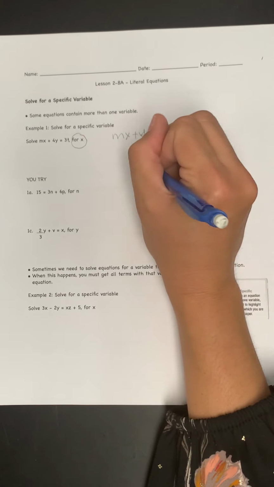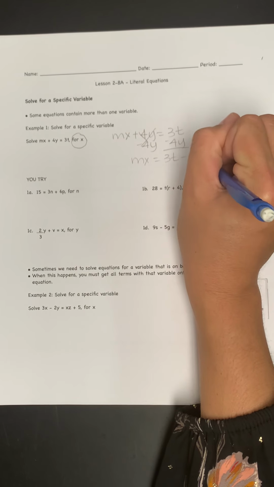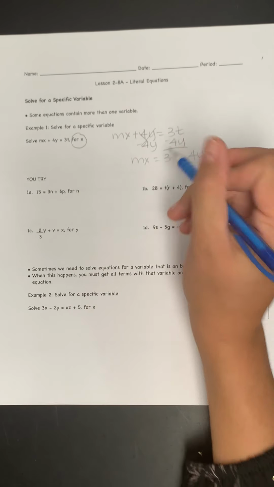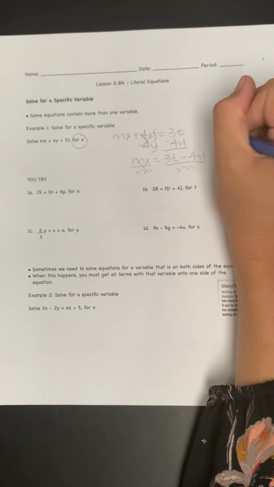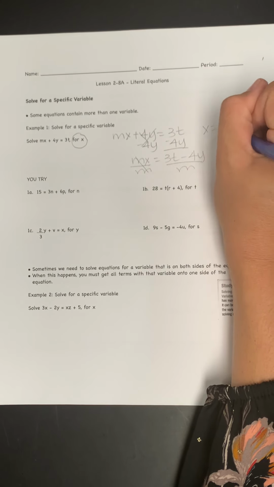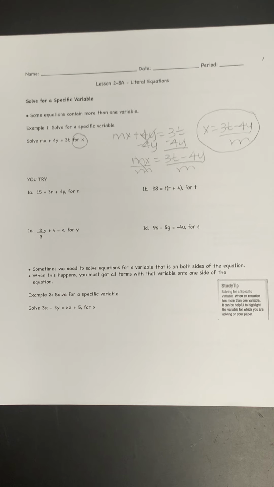Then I'm left with mx equals 3t minus 4y. Since I'm solving for x, I'm going to divide both sides by m, and I end up getting that x equals 3t minus 4y over m. That would be my final answer.